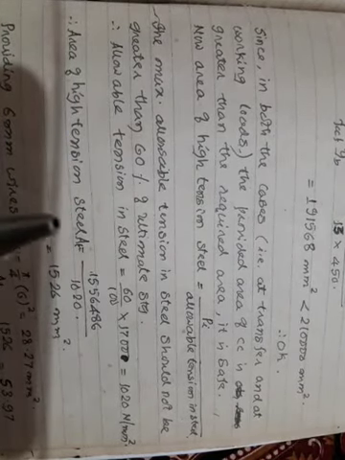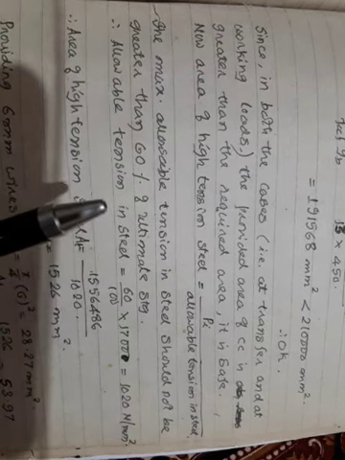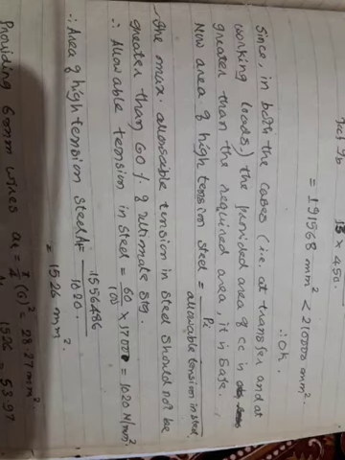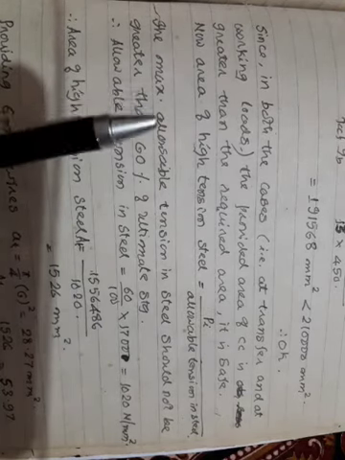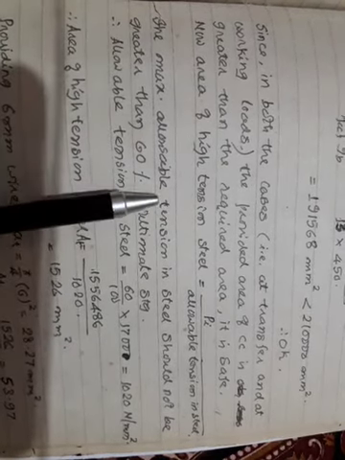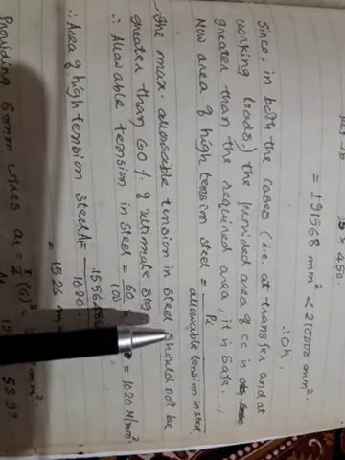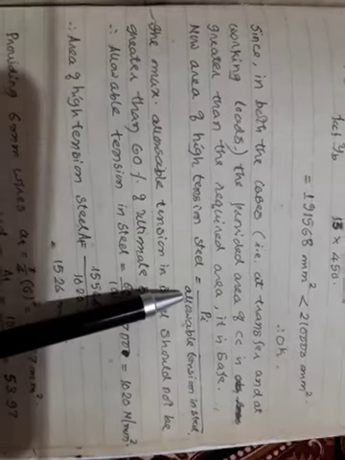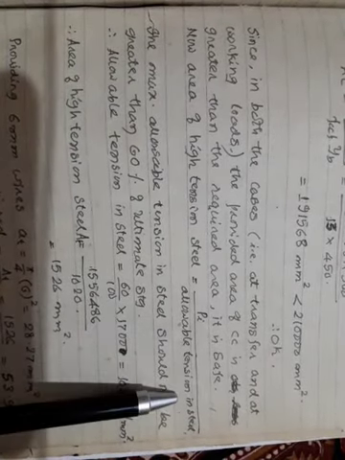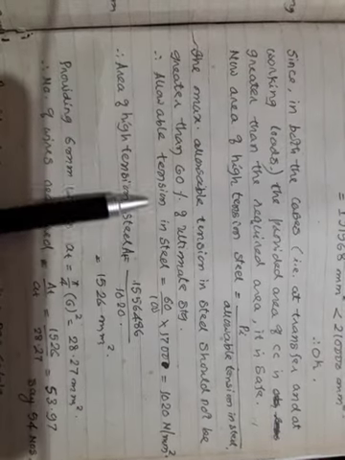Now, in the problem he has given the ultimate strength of the wire. The ultimate strength of the wire is given as 1700 Newton per mm square. Here is a clause, I will read it: the maximum allowable tension in steel should not be greater than 60% of the ultimate strength. In a sense, if you want to calculate the allowable tensile stress in steel, it is 60% of your ultimate strength.